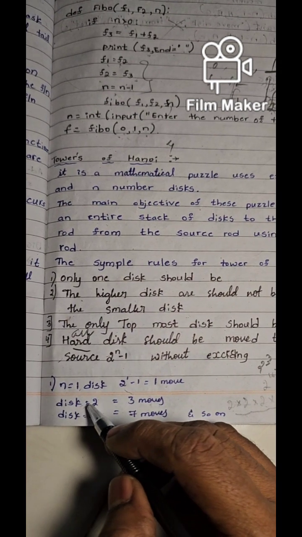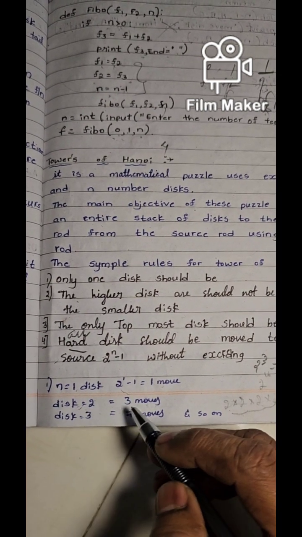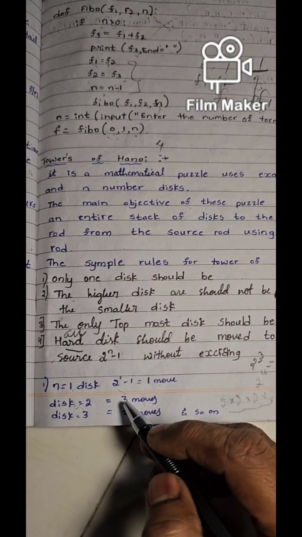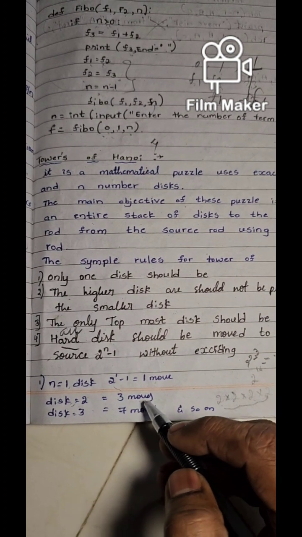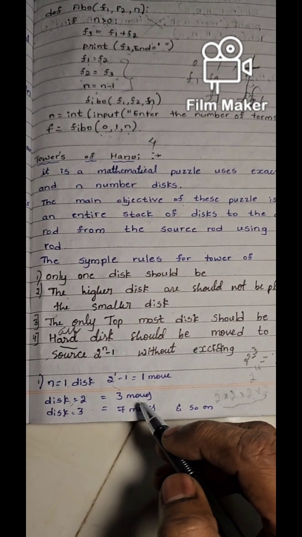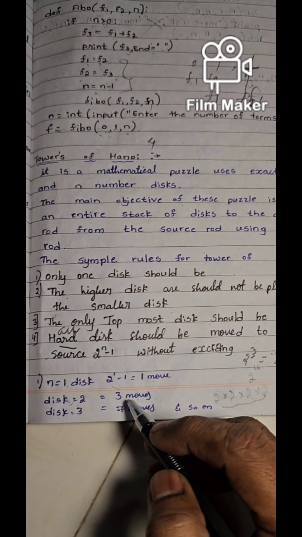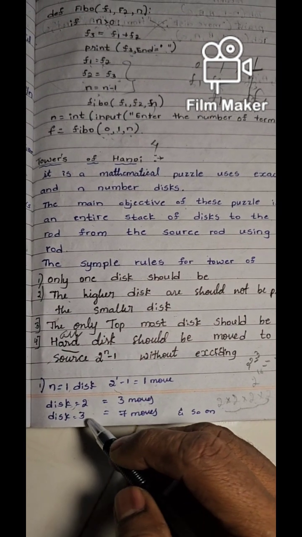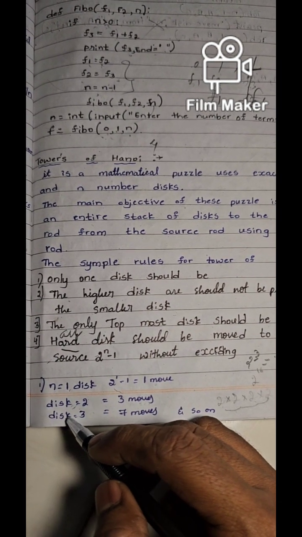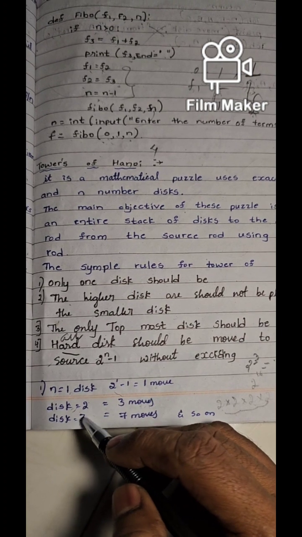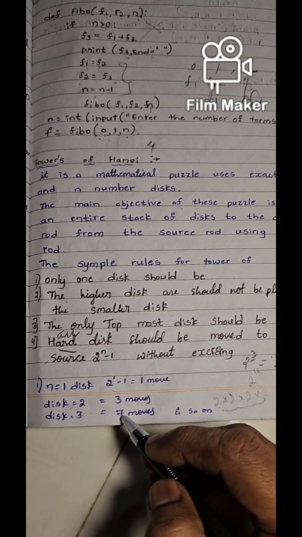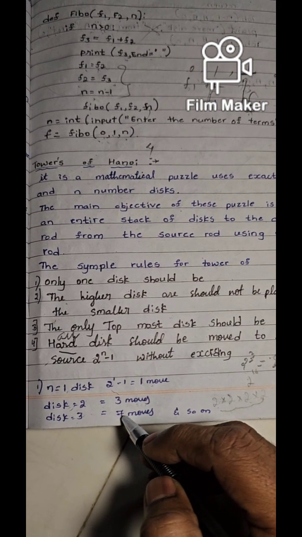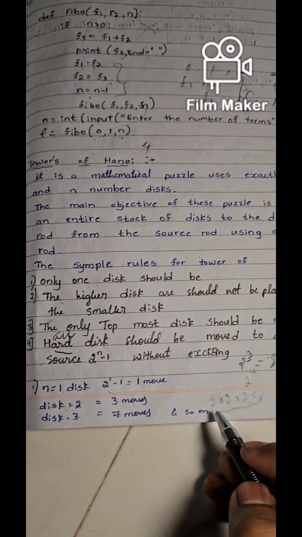If the number of discs n is 2, it takes 3 moves, because 2 power 2 is 4, and 4 minus 1 is 3 moves to completely move the discs from rod A to rod C. If there are 3 discs, it takes 2 power 3, which is equal to 8, and 8 minus 1 is exactly 7 moves.